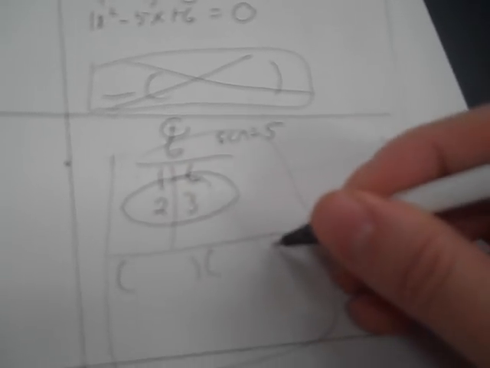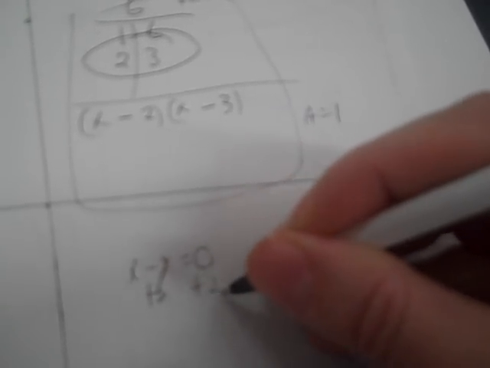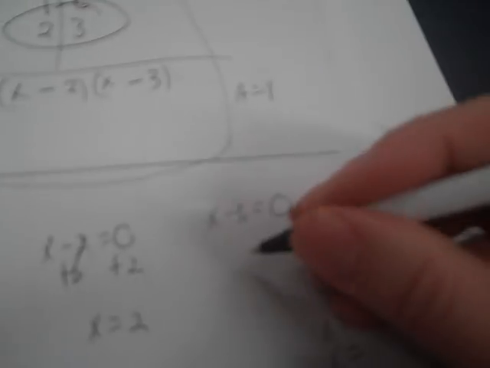Okay, so that's 3 terms, so I go with my greatest common factor, and then my T-chart. There is no greatest common factor. I have positive 6, looking for sum of 5. That's 7. That's 5, okay? So A equals 1. So I can make 2 parentheses, x x, 2 and 3. So I got minus 3 minus 2. So x minus 2 equals 0. x minus 3 is 0. And the answers are going to be positive 2 and positive 3.